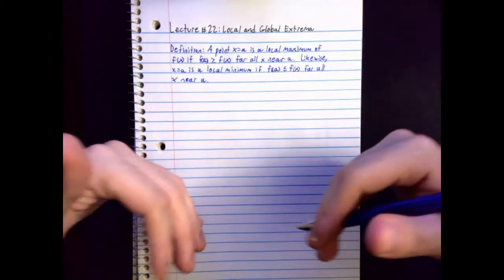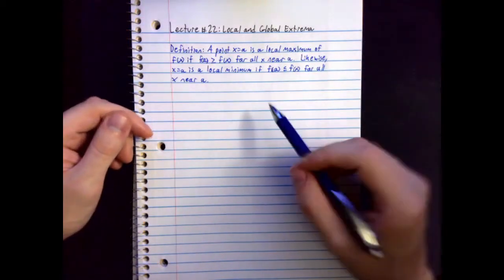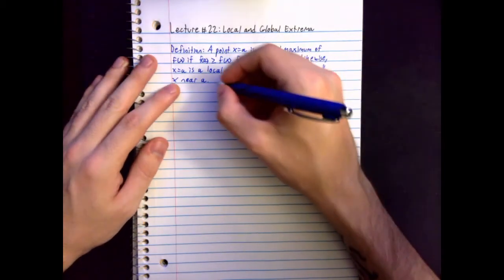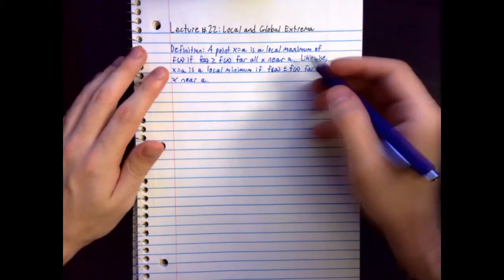This is a formal definition which I want us to be aware of and to understand, but really the picture is what's going to be more informing our intuition. So that's what local maxima and local minima are. So maybe let's also define global maxima and minima.